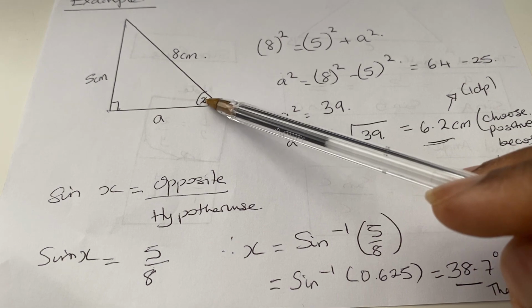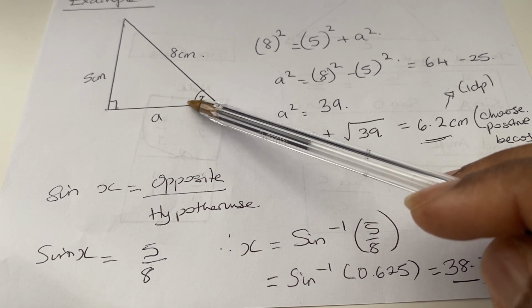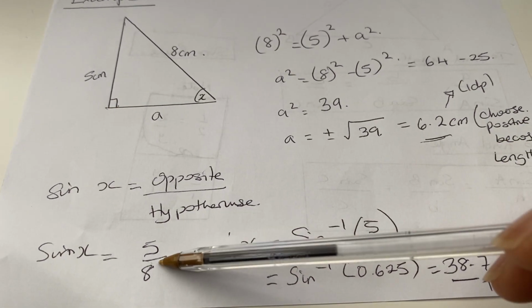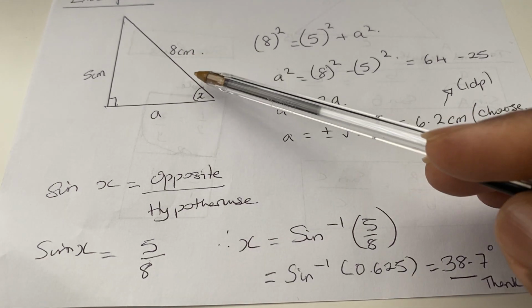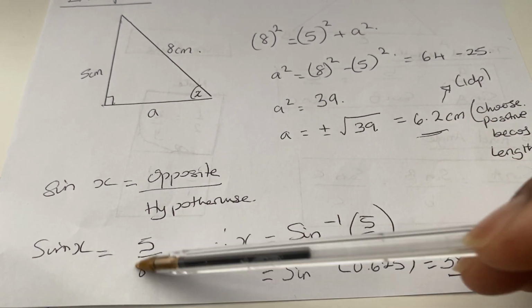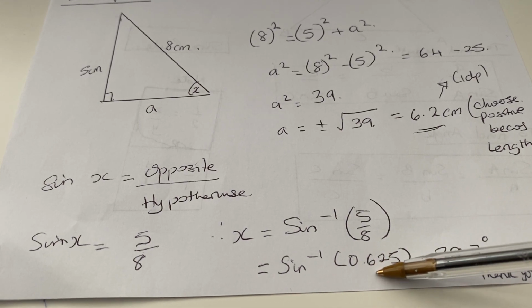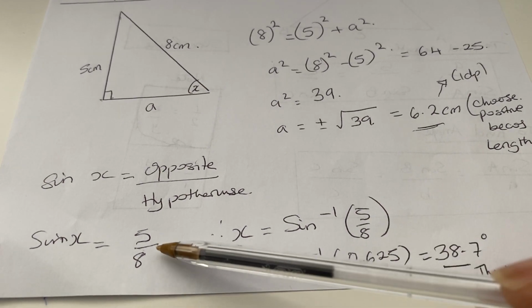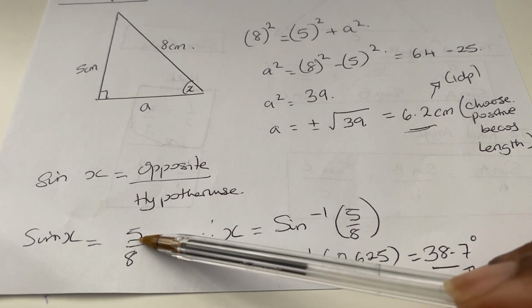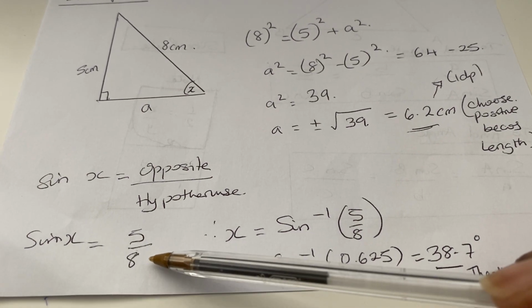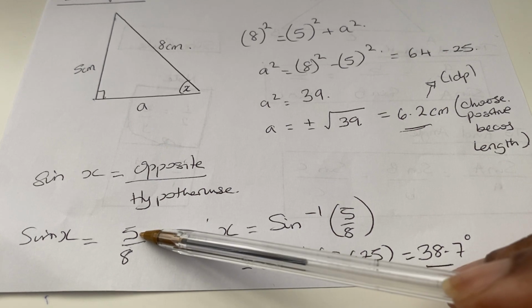So sine of x is the opposite, 5, divided by 8. So 5 over 8 will give me 0.625, because the denominator, 2 times 2 times 2, means it's going to terminate.